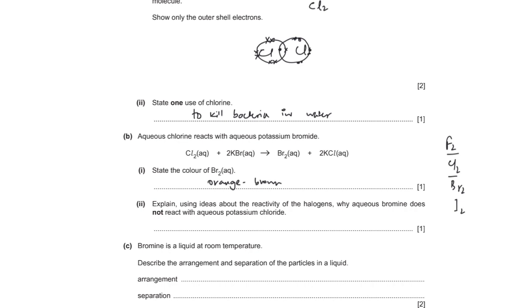And iodine can displace only astatine, the one below it. As you go down, reactivity decreases. So bromine will not be able to displace chlorine because it is less reactive. You'll have to write that chlorine is more reactive than bromine, or bromine is less reactive than chlorine.